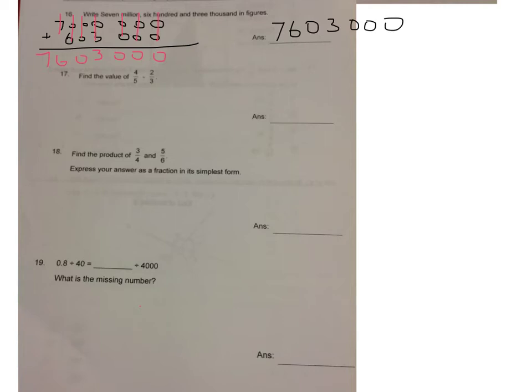Okay, now we move on to question 17. Find the value of 4/5 minus 2/3. Find a common denominator for them. There will be 15, so 5 times 3. So 4 times 3 is actually 12. Minus away 3 is times 5, so 2 times 5 is 10. So we will have 2/15. So our final answer here is 2/15.